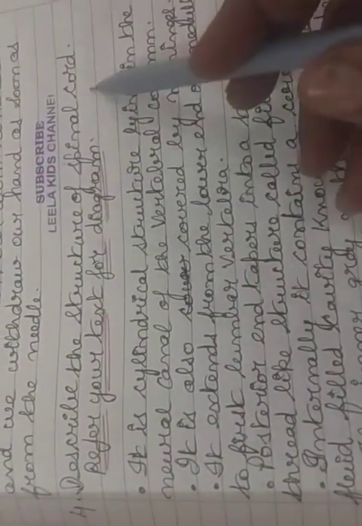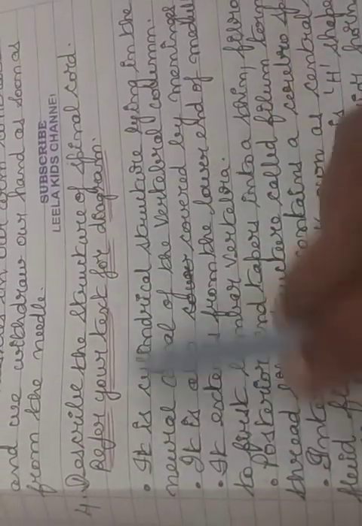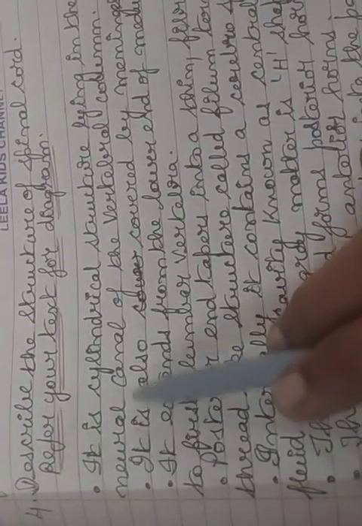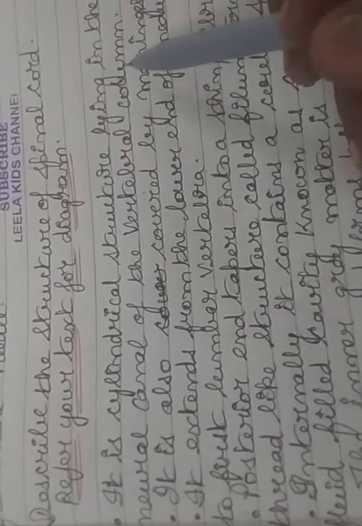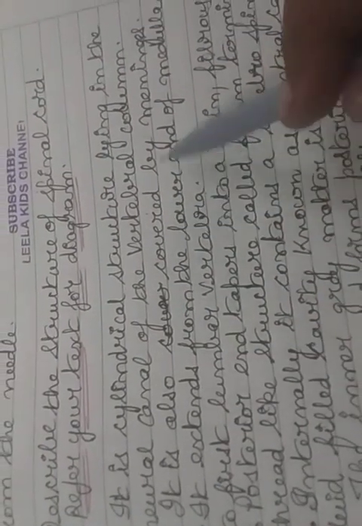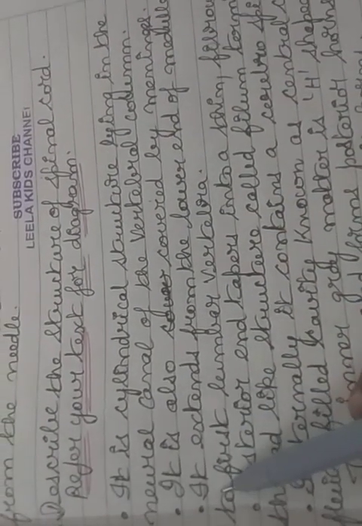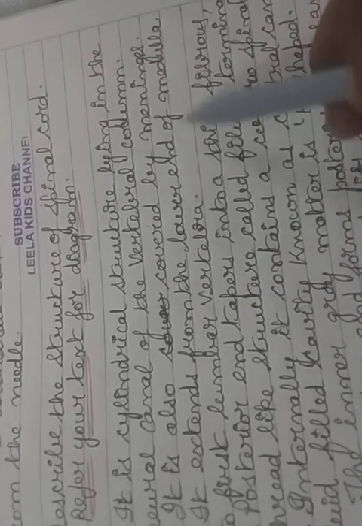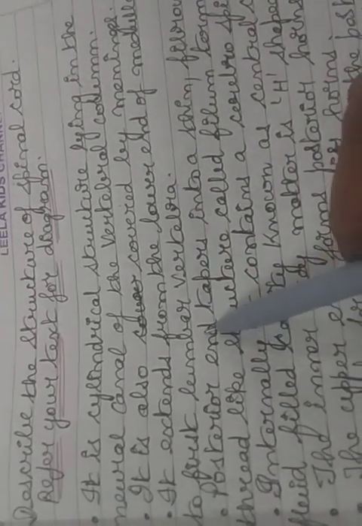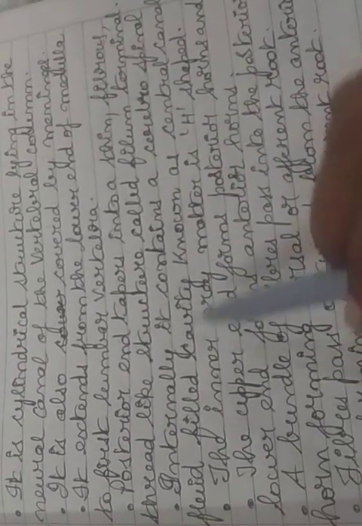Describe the structure of spinal cord. Please refer to your text for the diagram. It is a cylindrical structure lying in the neural canal of the vertebral column. It is also covered by meninges. It extends from the lower end of medulla to the first lumbar vertebra. The posterior end tapers into a thin fibrous thread-like structure called filum terminale. Internally, it contains a cerebrospinal fluid-filled cavity known as central canal.